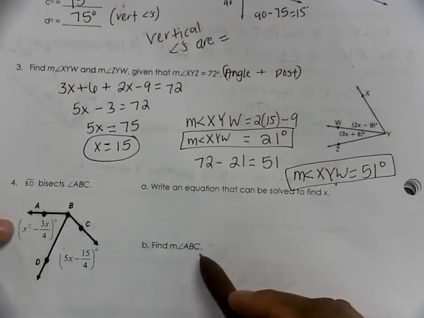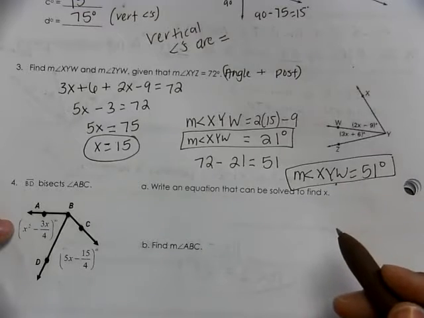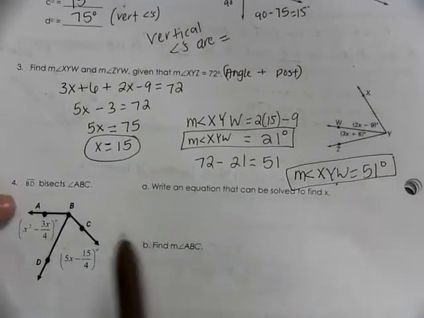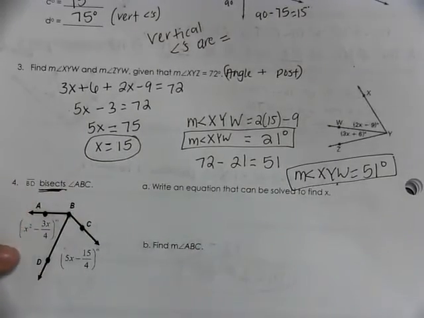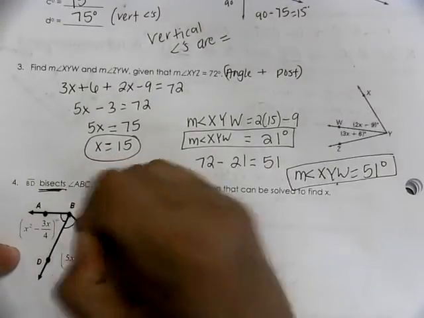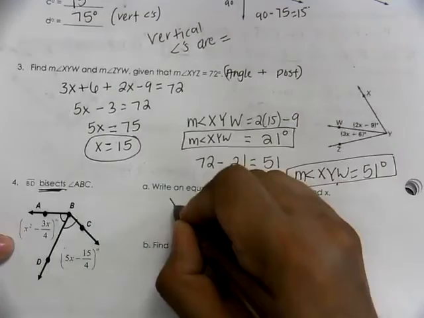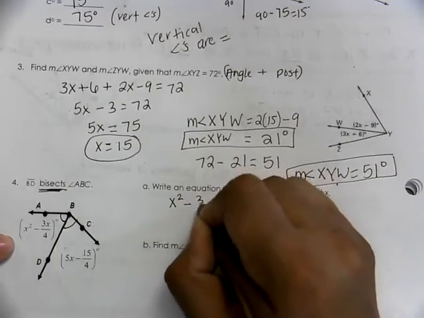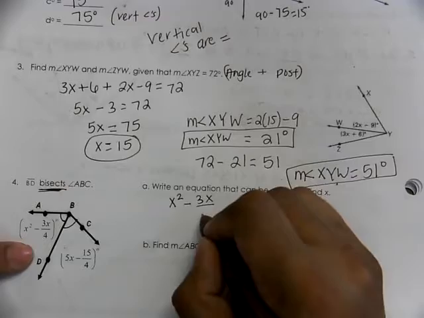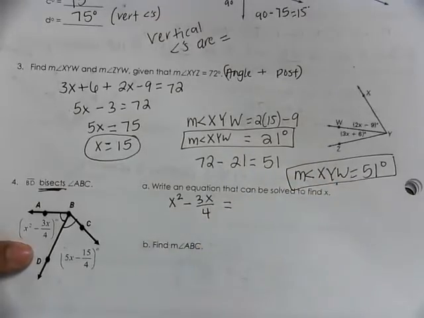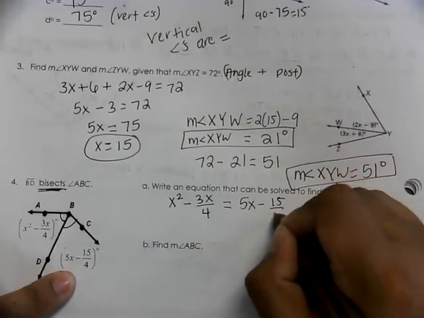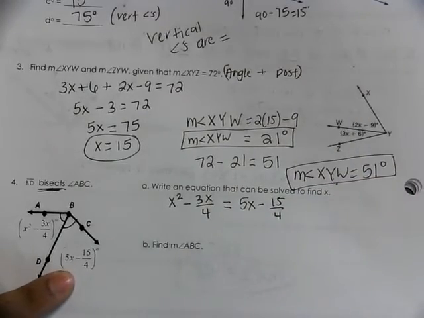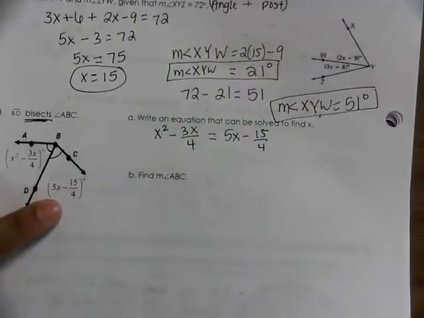So first of all, we have to use the angle addition postulate to write out an equation. Actually, I'm sorry, this one is not the angle addition postulate. It's actually working with an angle being bisected. So we're saying that this is congruent to this. So we want to then set them equal to each other. So it's x squared minus 3x over 4 equals 5x minus 15 over 4. All right, so that's our setup to start with for part A.